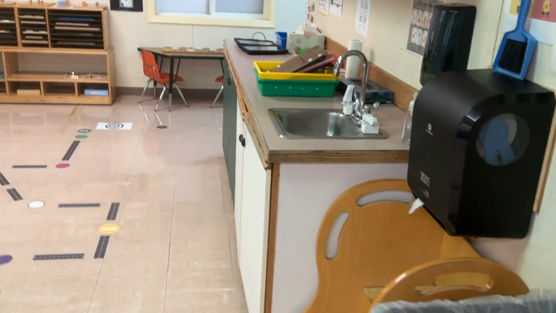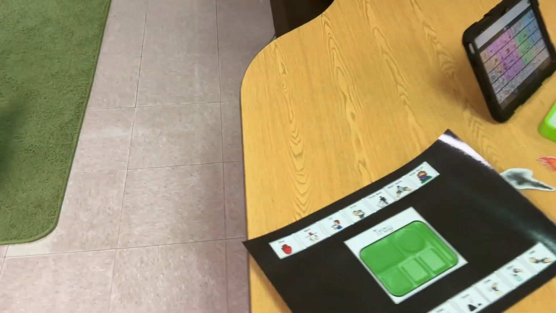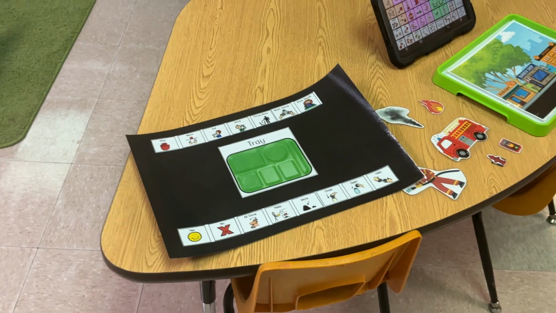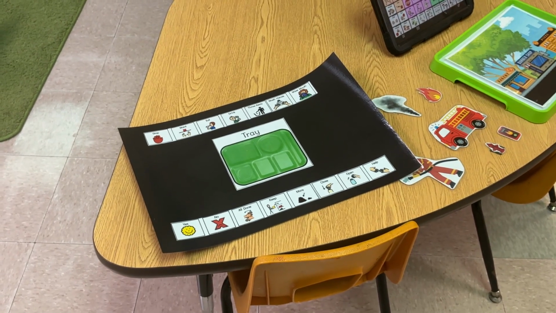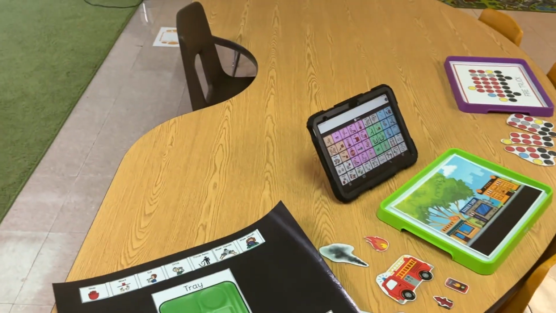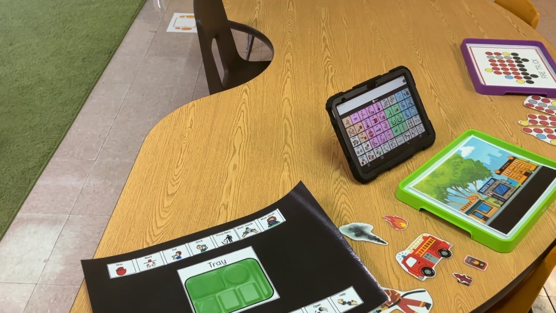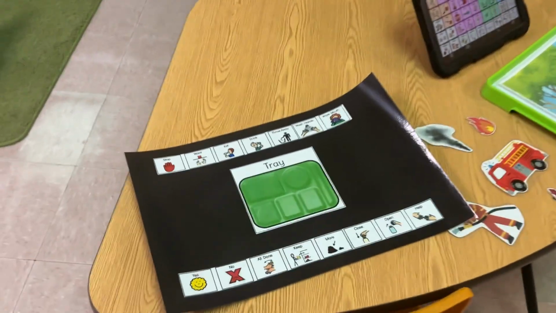Both of our classes are served a meal when they arrive. They come to the table, we sit at the yellow chairs, and they have a placemat that has some picture symbols to help facilitate communication. We also have our iPads out and about to help facilitate communication through that modality.